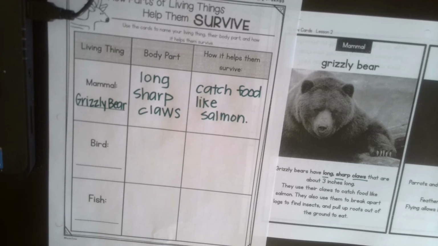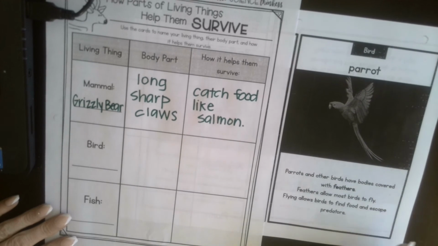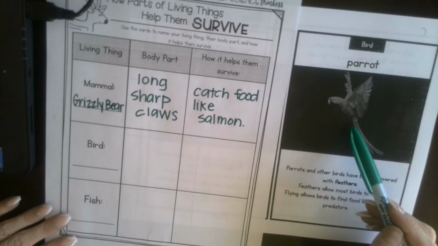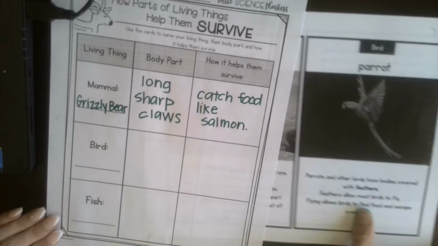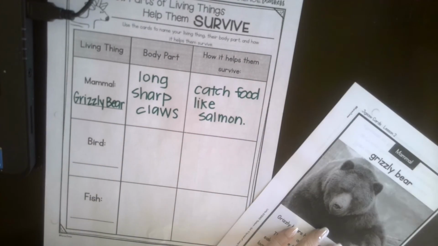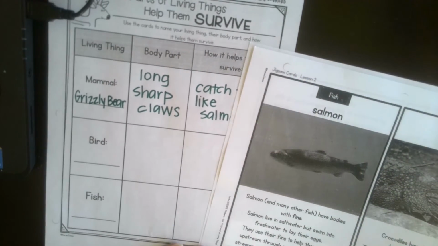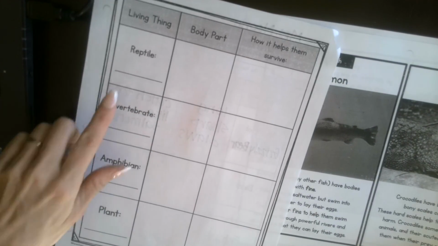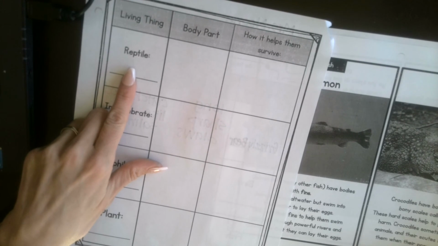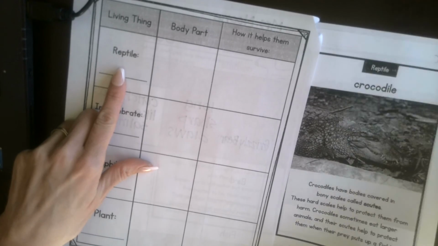So then the next one is a bird. So you're going to use the picture of the parrot, and you're going to fill in the rest about the parrot. Okay, the next one is a fish, and you've got a picture of a salmon that you're going to use. Okay, if you turn it over to the back, you'll see the next one is a reptile, and so you have a picture of a crocodile that you're going to learn about.